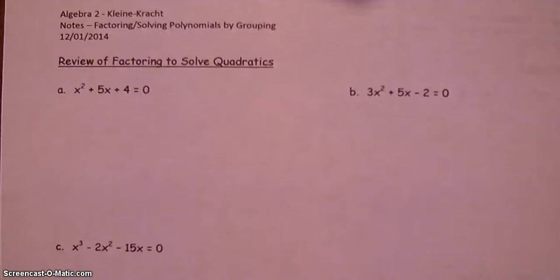Hello class, tonight you're going to be taking notes on factoring and solving polynomials by grouping, but before we do that I want to go over some of our factoring techniques we did earlier with quadratics. So we're going to review factoring to solve quadratics.